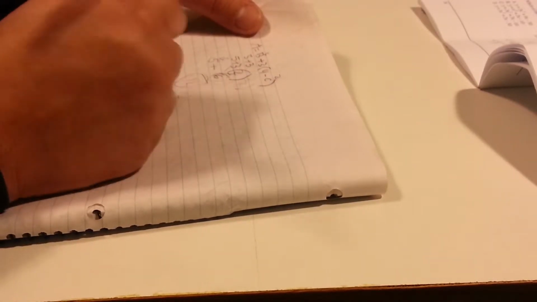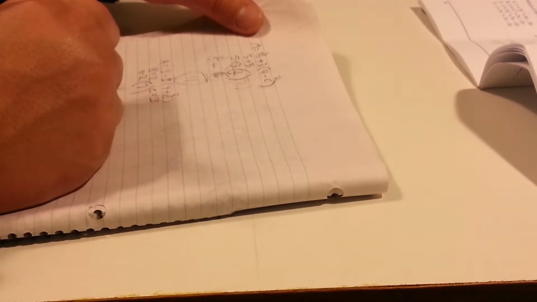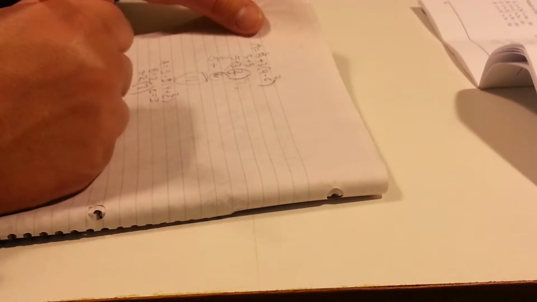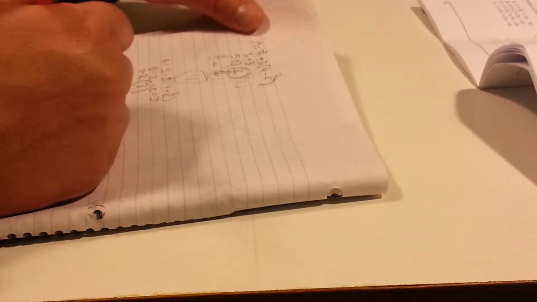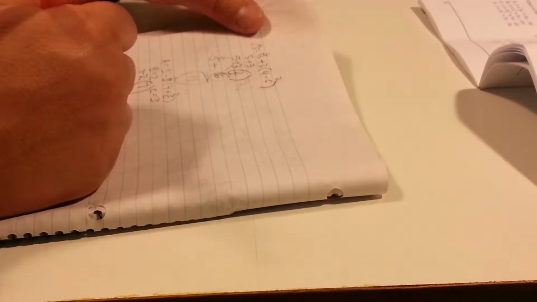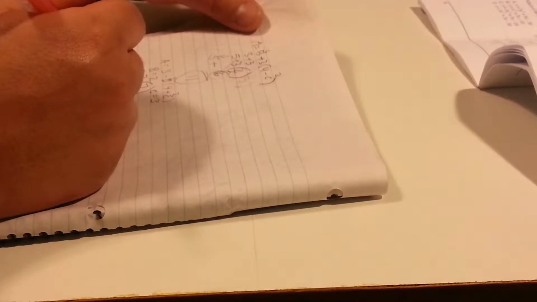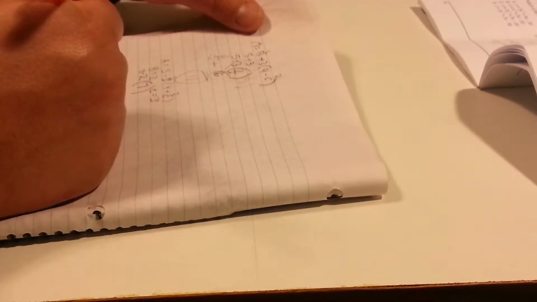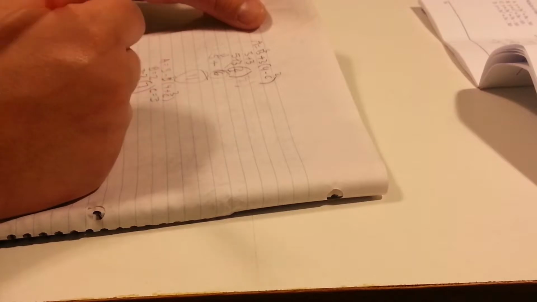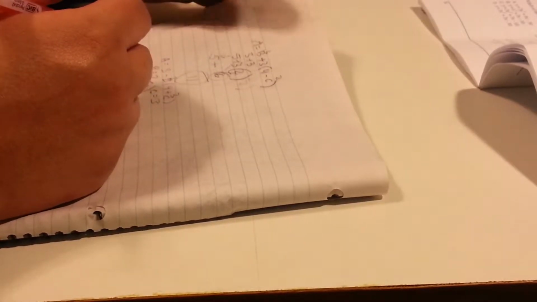Wait, no, what am I doing? So 3 minus 14. Does that turn into 30? No, it turns into 30. I haven't done mathematics in a while, man. Remember what I said about subtracting before? What's 14 minus 3? 14 minus 3 is 11.